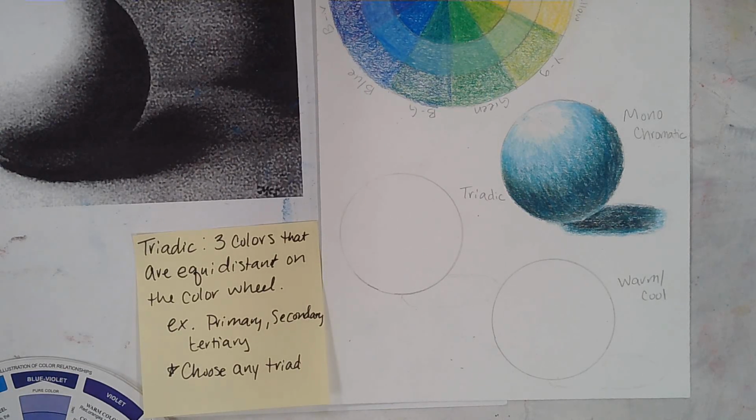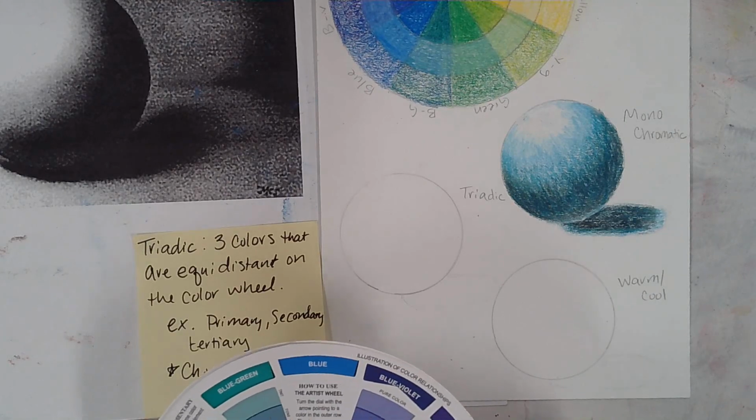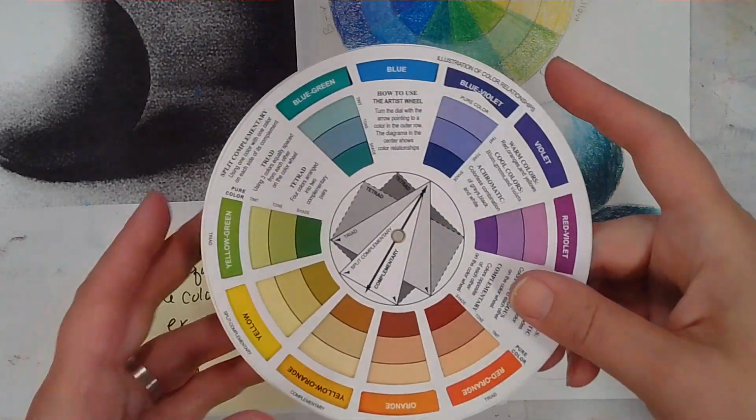All right, your next sphere is going to be a triadic sphere, and your triads are any colors that are equidistant on the color wheel, or the same distance away from each other on the color wheel. So examples that we've already gone over are your primary colors, secondary colors, and tertiary colors. So let's take a look at what that actually means on a color wheel.